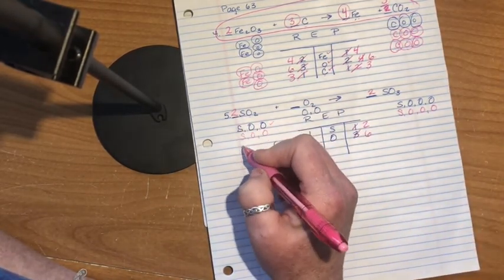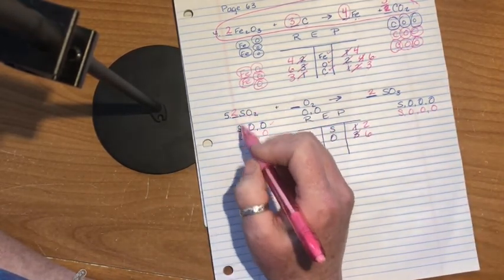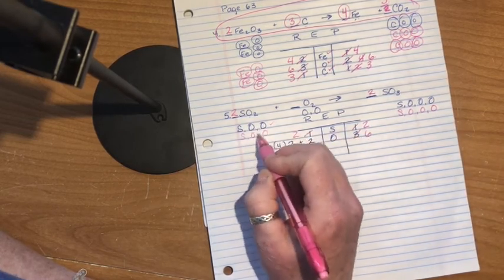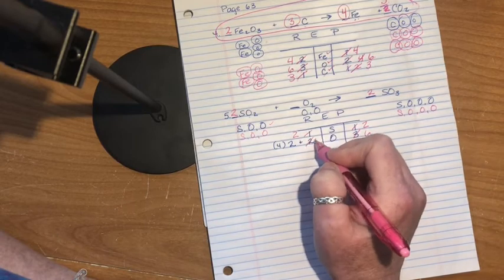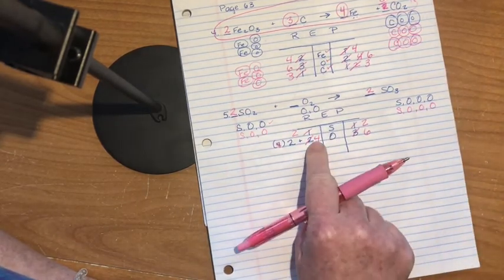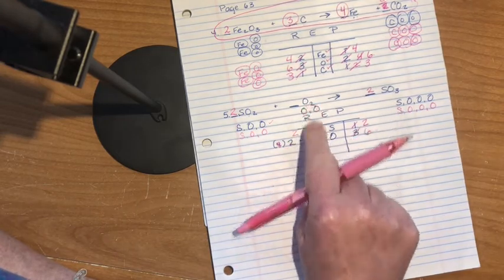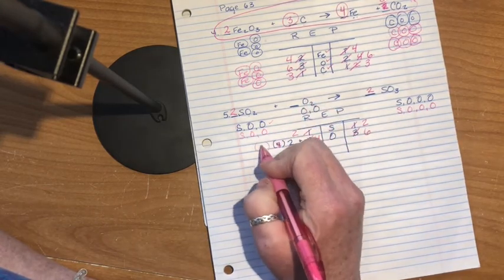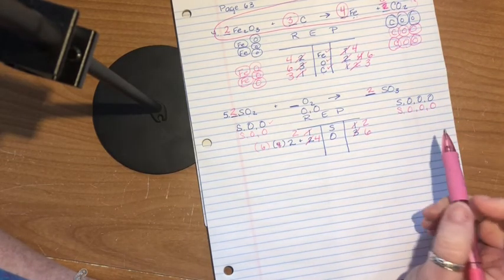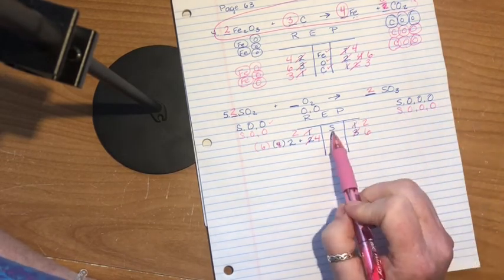And I now would count out how many total I have in. I have 2 pieces of sulfur, and I have 1, 2, 3, 4 pieces of oxygen. Now 4 plus 2, because you can't forget those guys, is now 6. So I think I just accidentally fixed it.